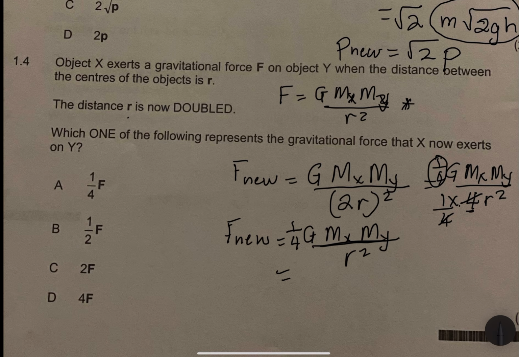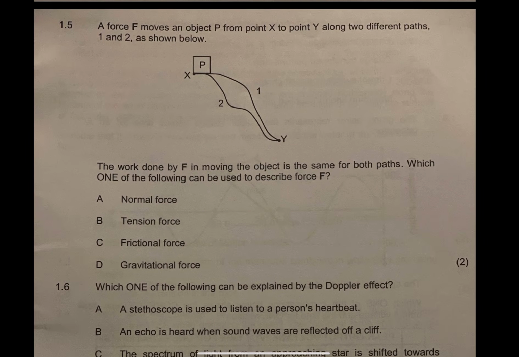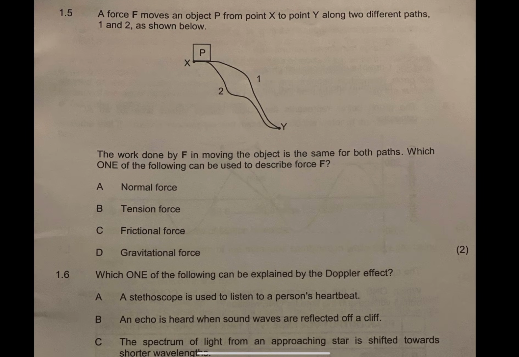So this, remember what this represents. Okay, what does it represent? It represents force F. So this will be 1 over 4 times F. So the correct answer there is A. All right. Hopefully you are still well on track, just following what I'm doing.